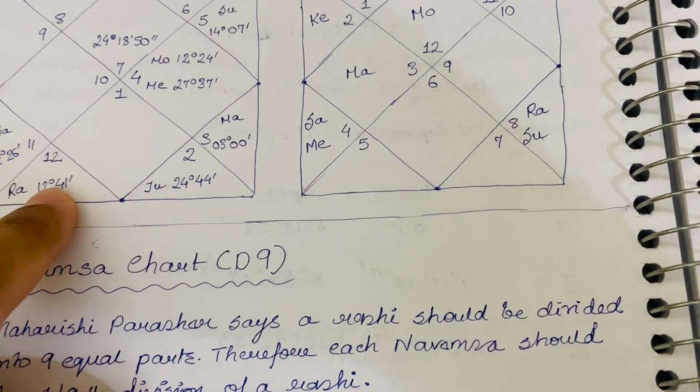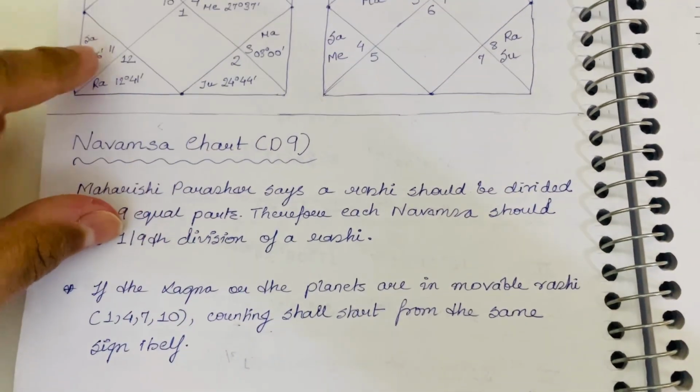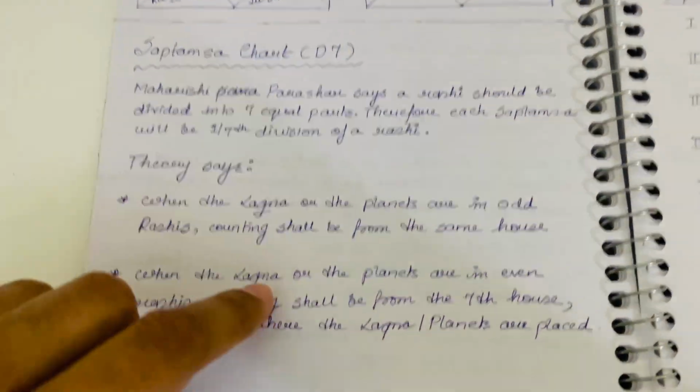Now Rahu is in the sign of Pisces, an even sign. Even sign, what does the theory say?